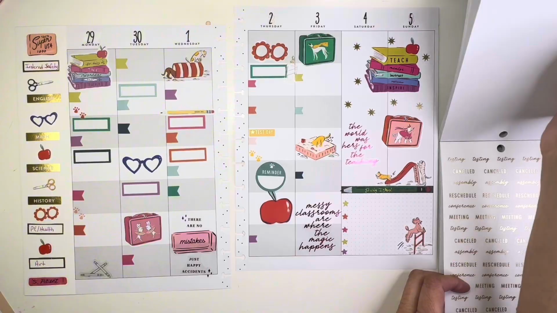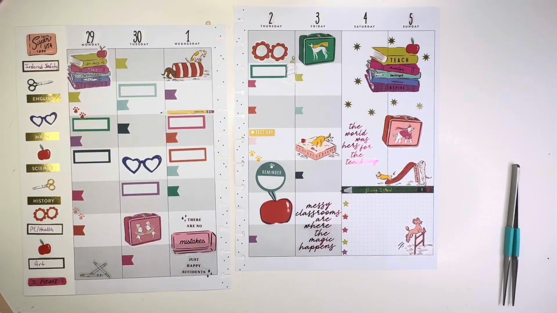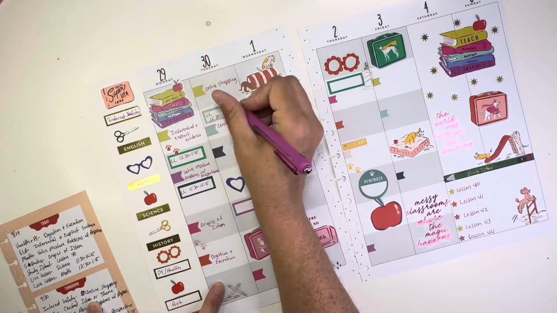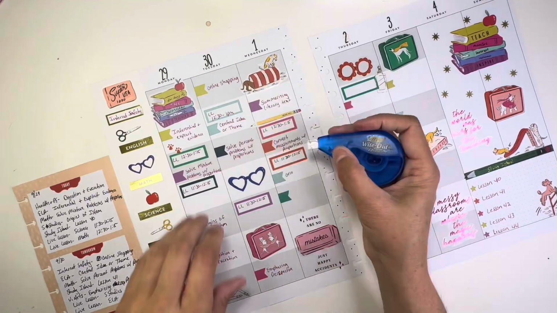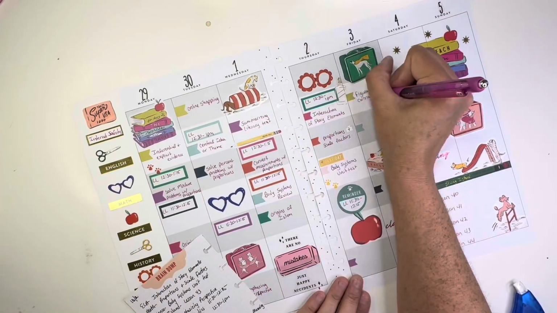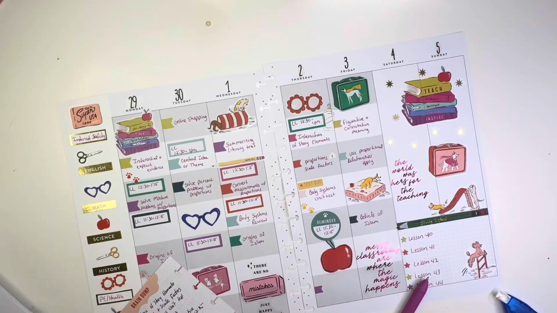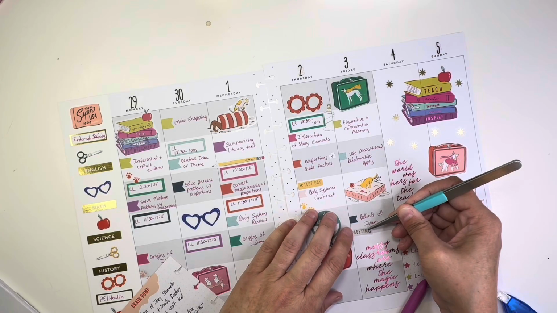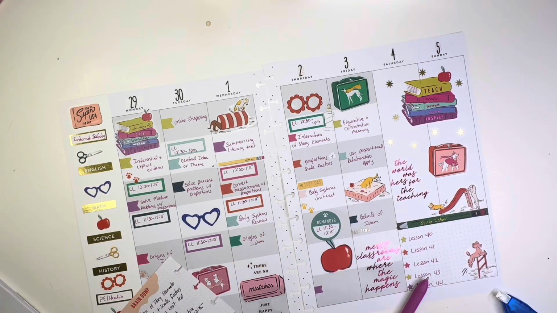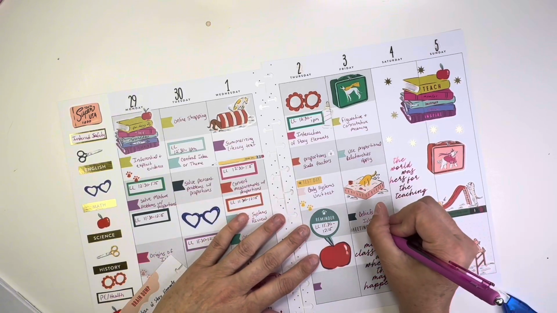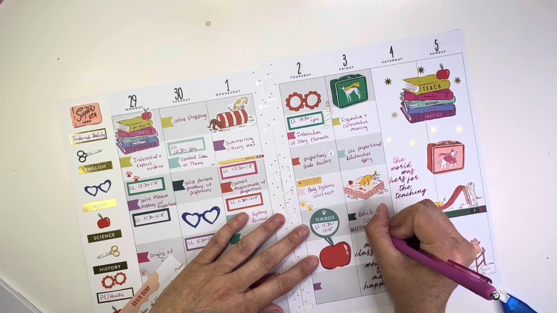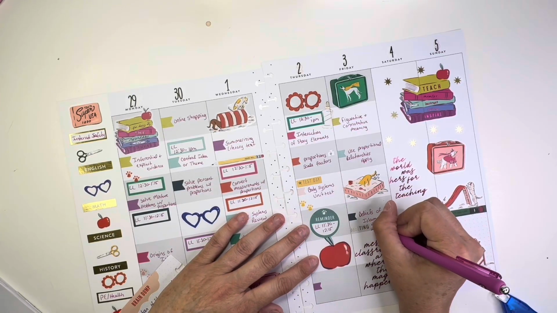Okay. I think I want okay, yeah, here we go. She does have a meeting on Friday. She has to meet up with her homeroom once a month.